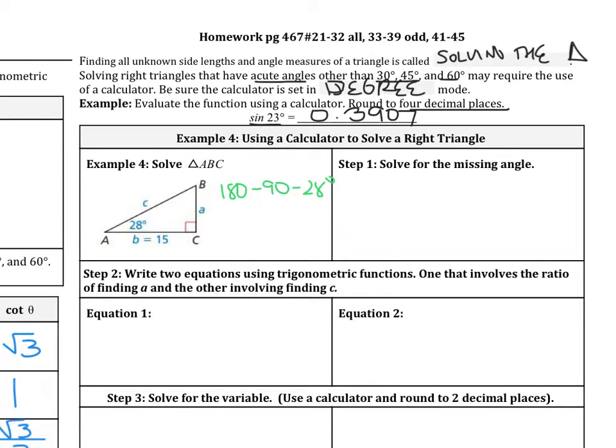Now there's a shorter way to do this because we already know that we have 90 degrees, we have a right angle. We don't have to do it this way. We can always do it a shorter way. The sum of the acute angles has to equal 90 because we have this right angle at 90 degrees, right? 90 plus 90 is 180. So the shortest way to do this is that we can just take 90 minus the angle we know, 90 degrees minus 28 degrees, and that equals 62 degrees. So that is our angle B.